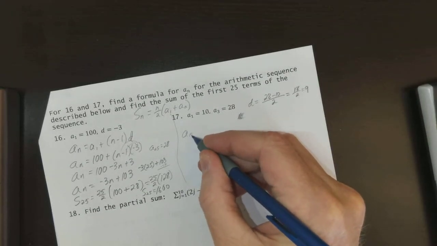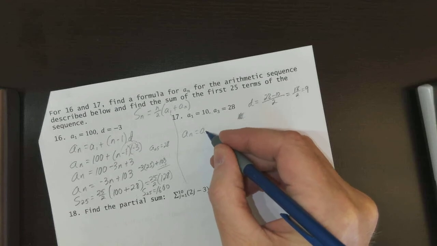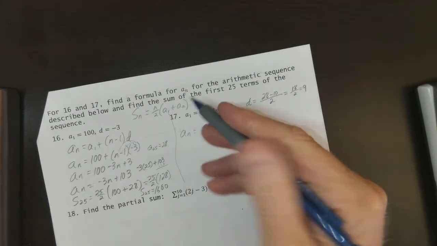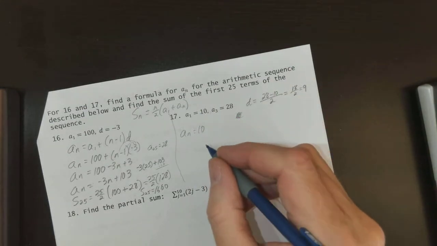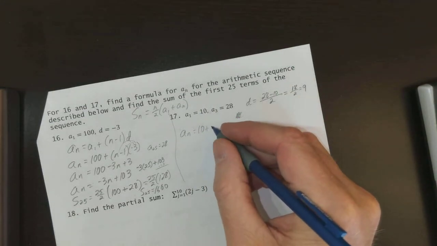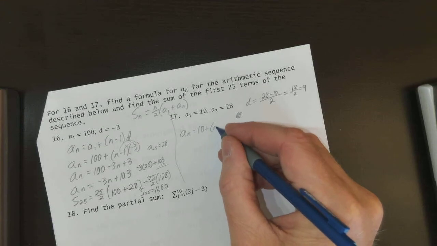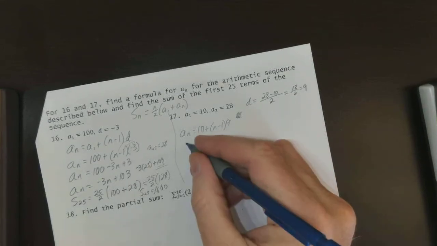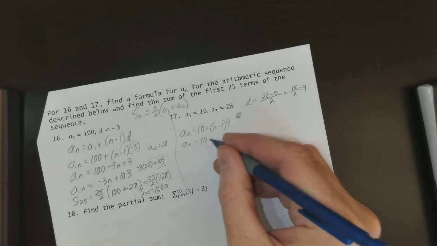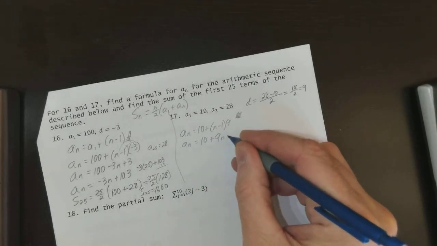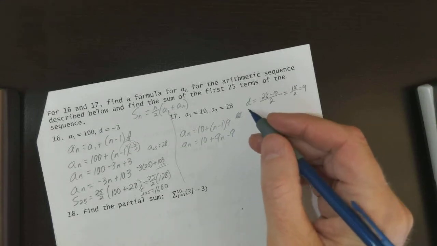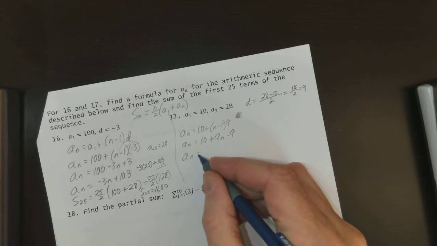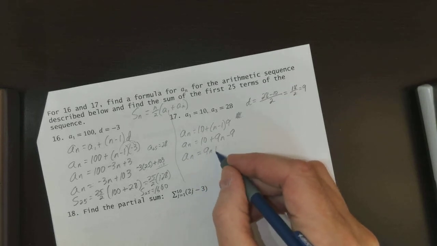So a sub n is equal to a sub 1. I've already written that once. I'm going to just put the values in this time. 10 plus n minus 1 times 9. So a sub n equals 10 plus 9n minus 9. So a sub n is equal to 9n plus 1.